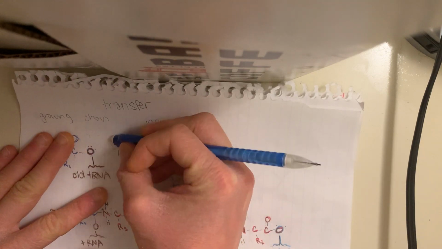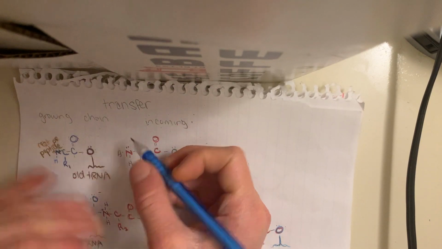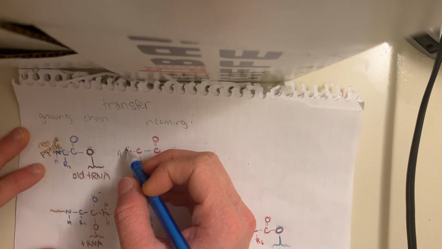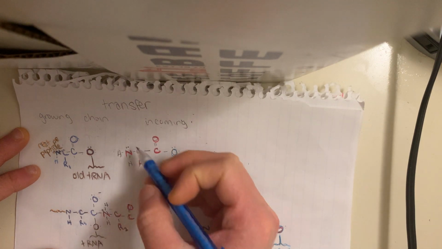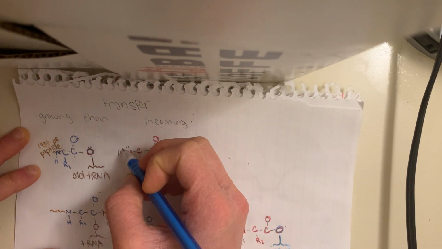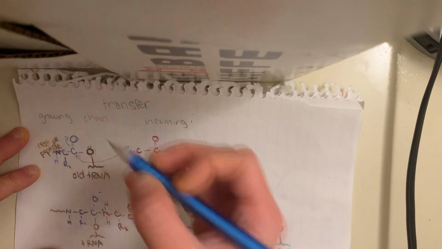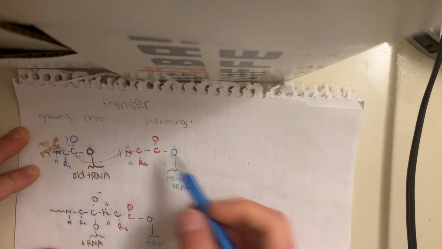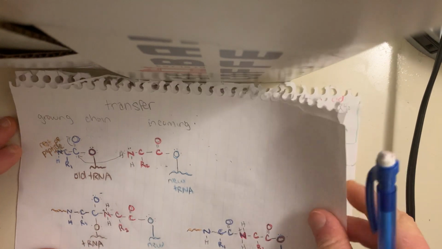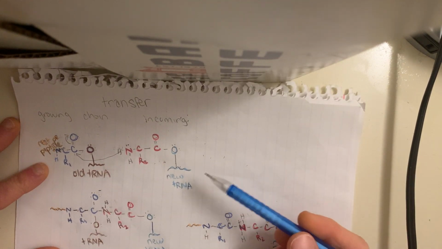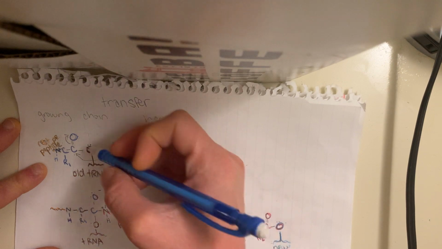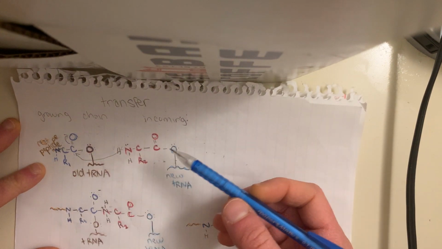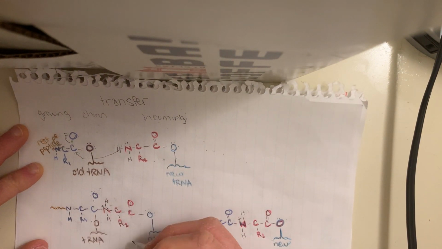Just remember, we need to have this in the deprotonated form, so it has this lone pair of electrons that can act as a nucleophile, and they're going to attack this carbonyl carbon, similar to what we had before. And this is going to generate this tetrahedral intermediate.